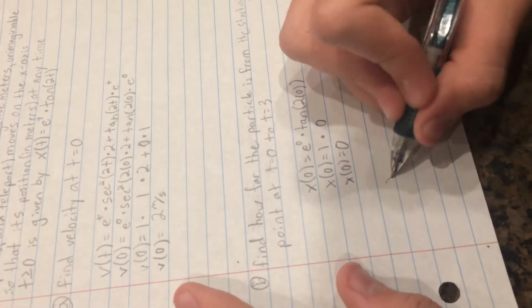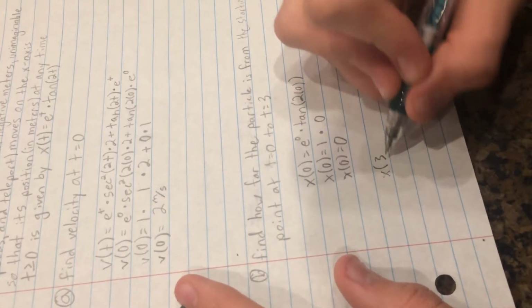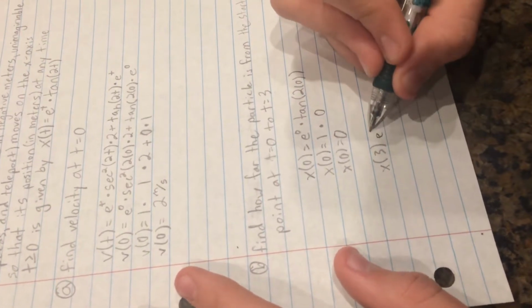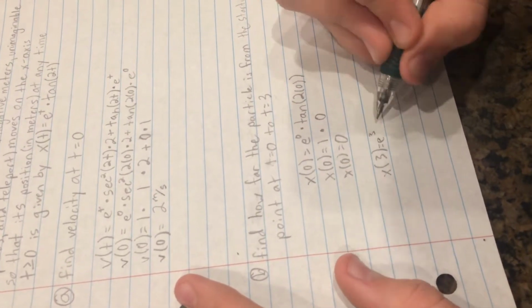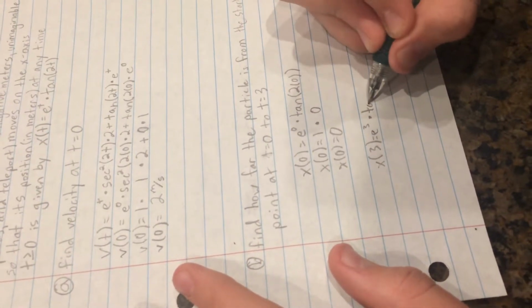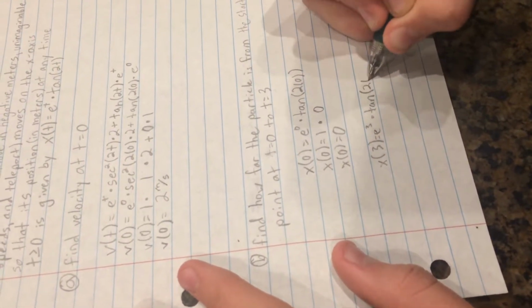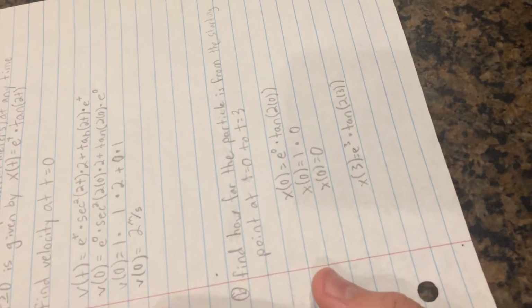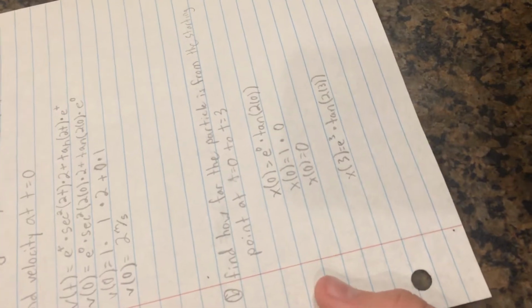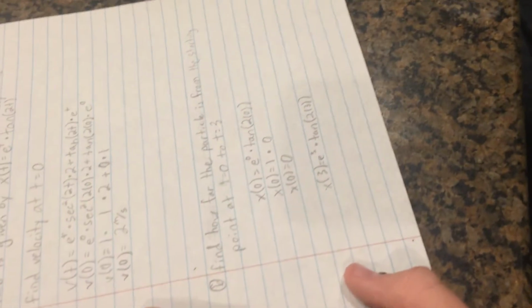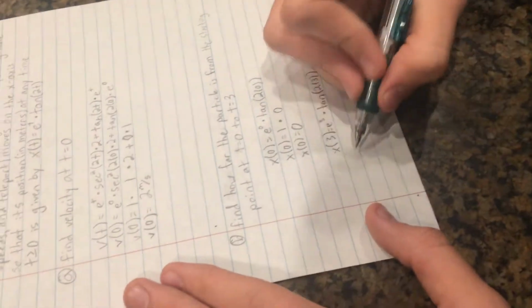Now I have to find the position at time equals 3. So e^3 times tangent of 2 times 3, which is 6. I plug this into the calculator because I do not know what e^3 is.